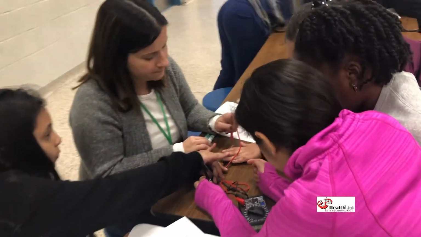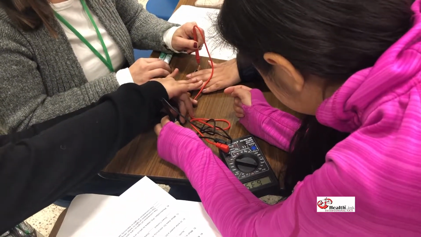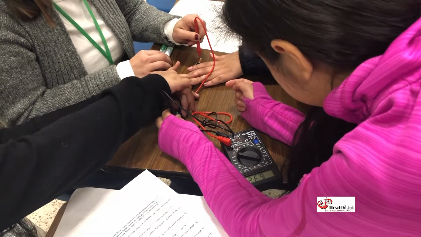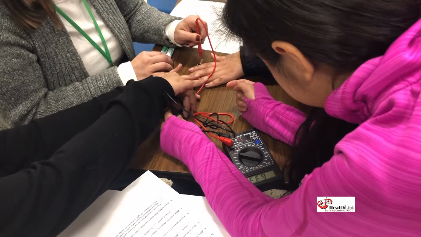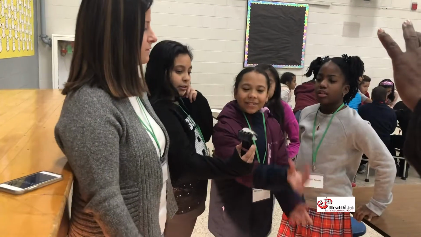Okay, here we go. Ready? Are all batteries connected? I'd say probably 6.2-ish, 6.3. I think 6.30. Okay. Yep, sure. Okay. So pass it around.